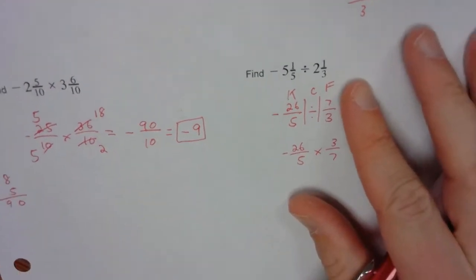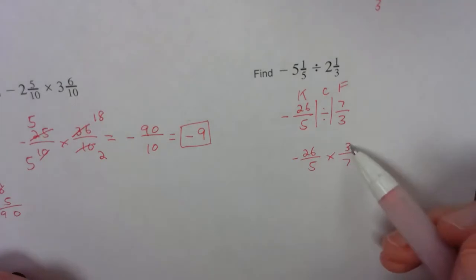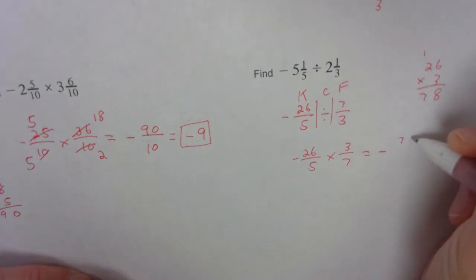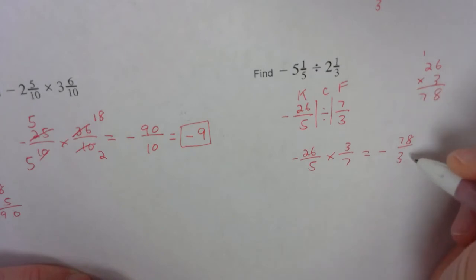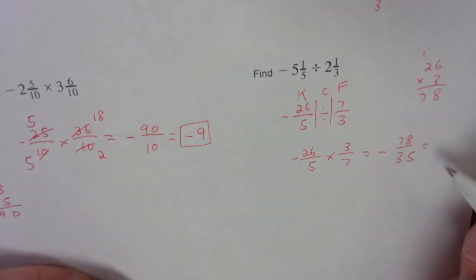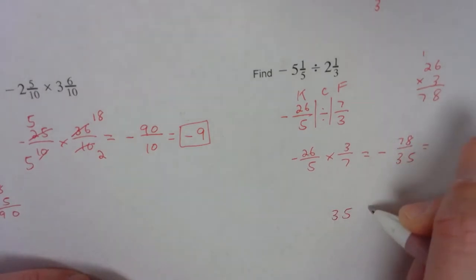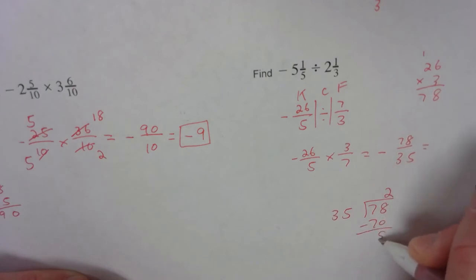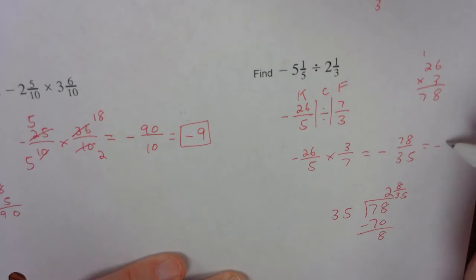Okay. Now these aren't the best numbers in the world, so even though they're a little bigger, I can't cross-cancel anything. So if I don't know 26 times 3 in my head, do it off to the side. I get 78 and 35. Negative times positive is a negative. Okay, so let's change this into a mixed number now. 35 goes into 78 twice. 8 left over. So my final answer is going to be negative 2 and 8/35.